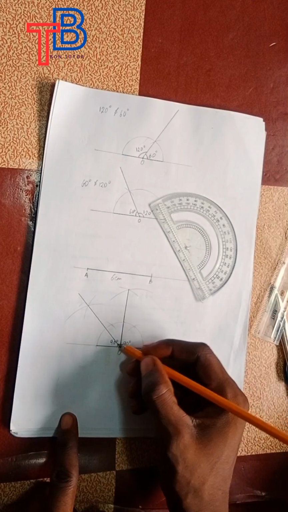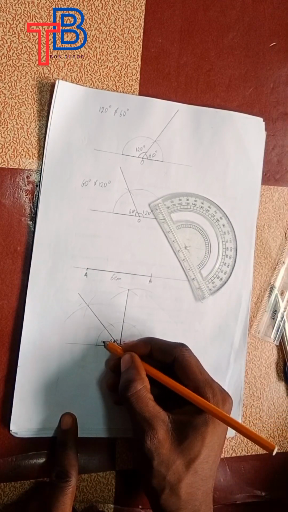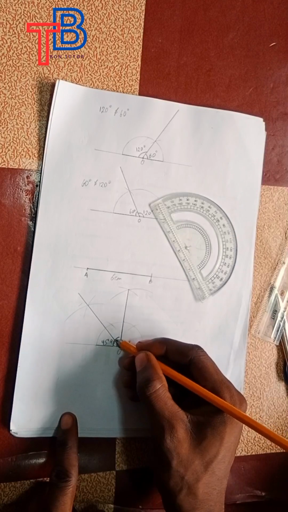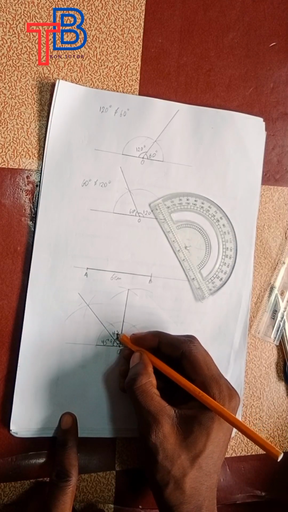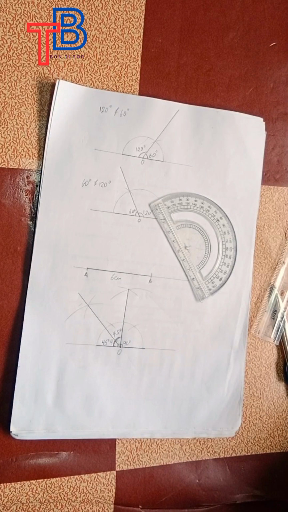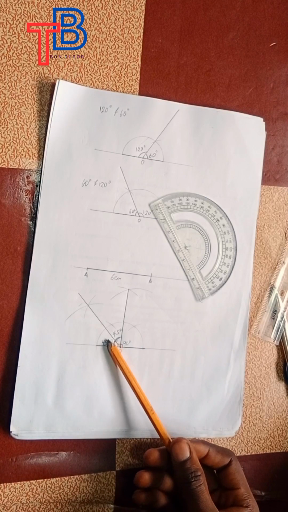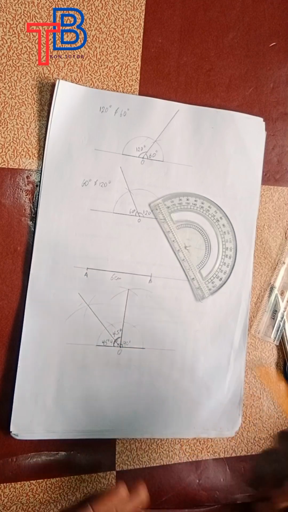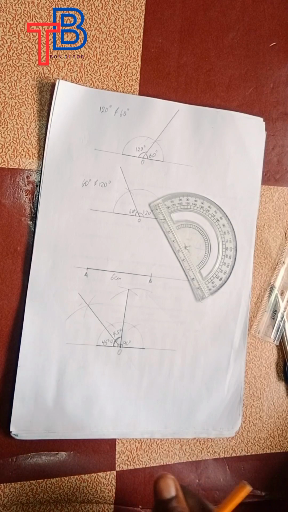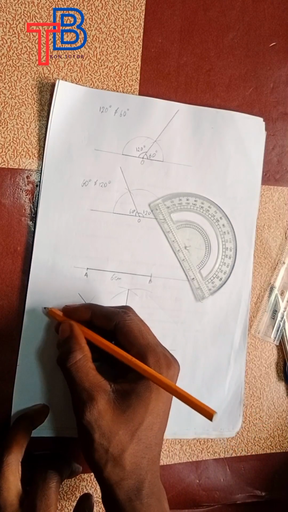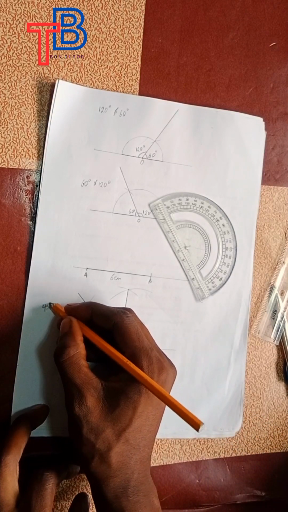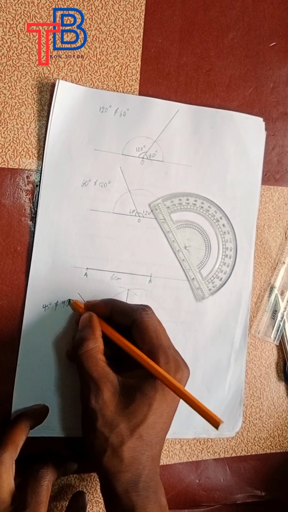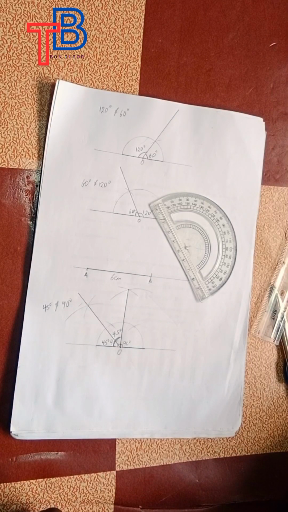So what I'm saying now here is 45 degree, and up here also is 45 degree, which means I have 45 here, 45 here, and the total gives me 90 degree. So what I did here now is construction of 45 degree and also 90 degree.